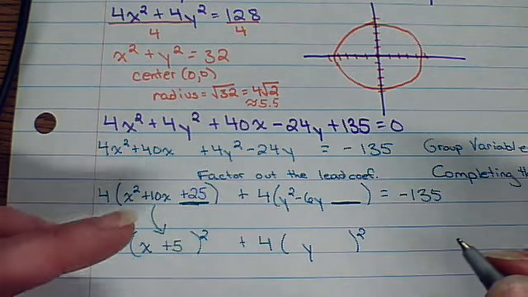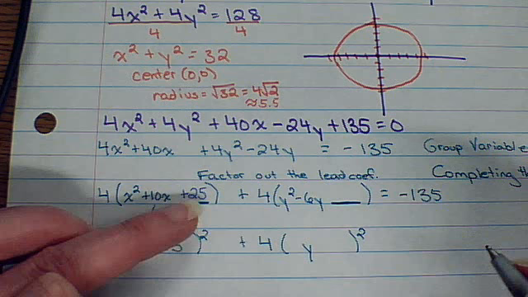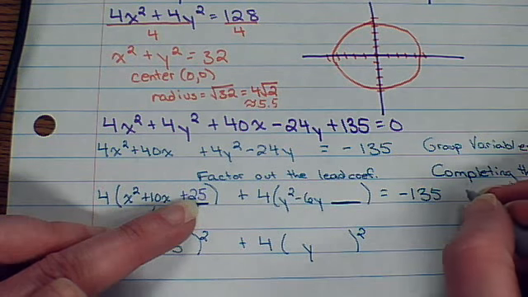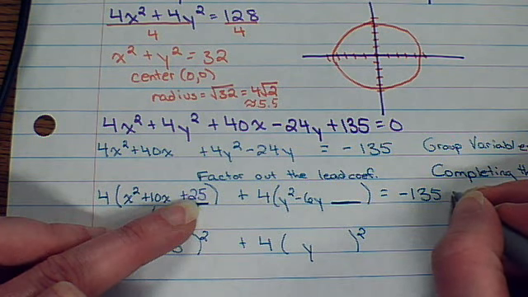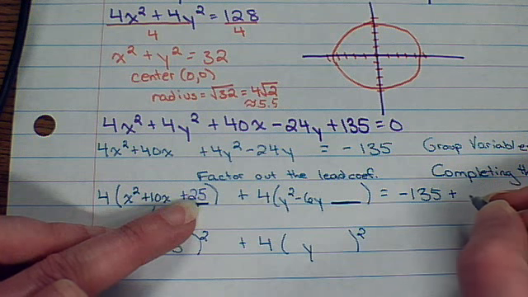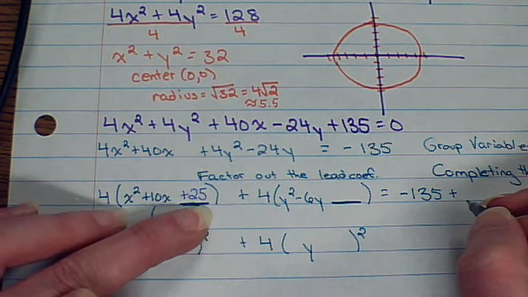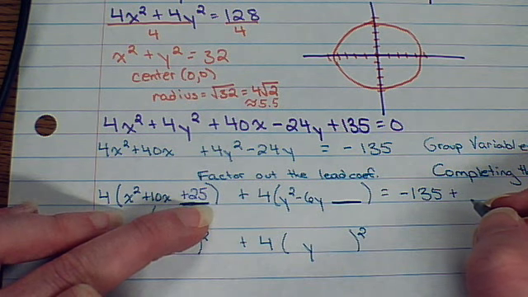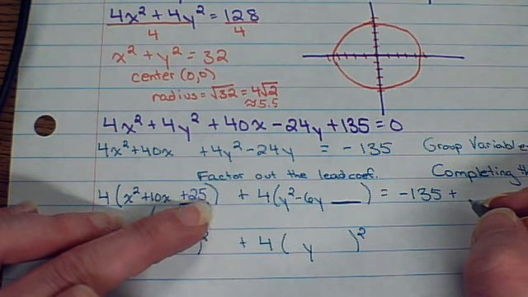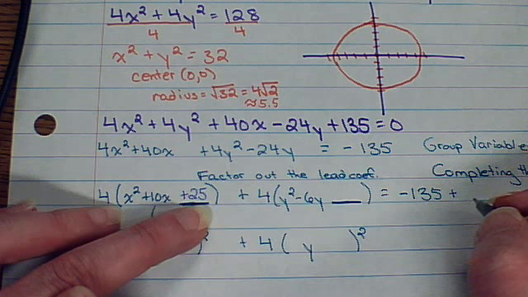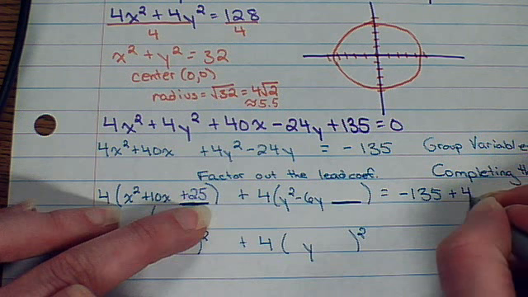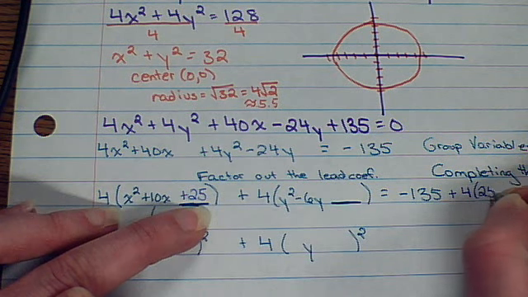Now, we have to be very careful here. When I add this here, I need to add it over here. But this one's going to work a little differently than what we've done in the past. Do you notice how there's a 4 outside this parentheses? That means I'm not just adding 25. I'm really adding 4 times 25.